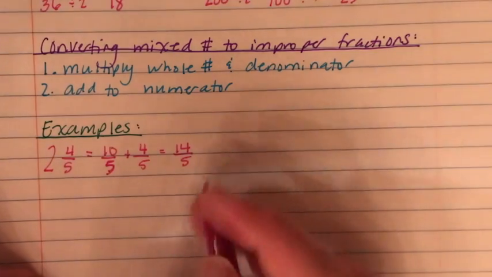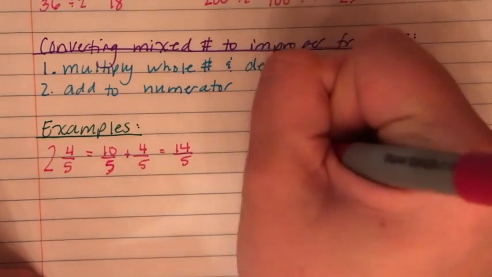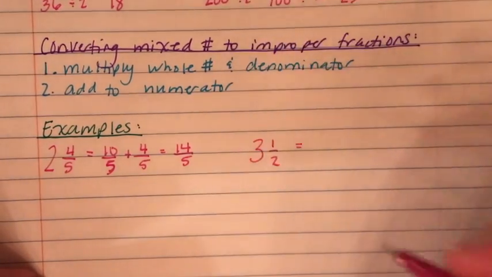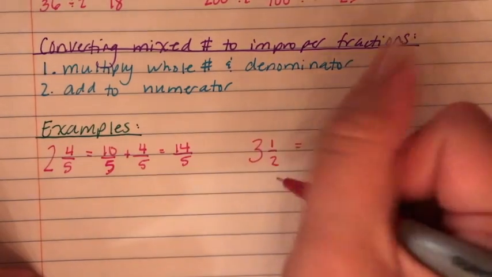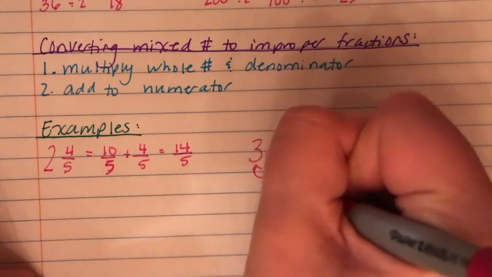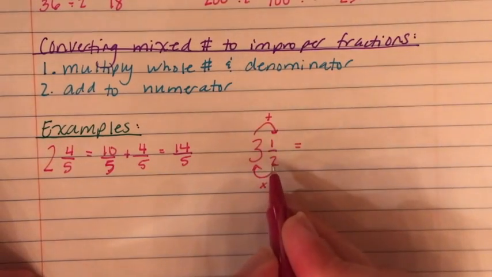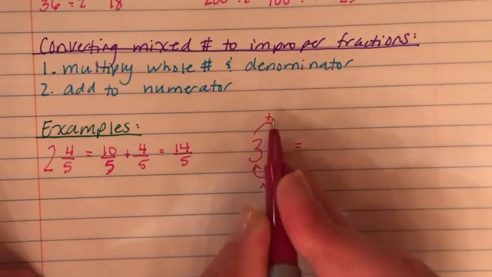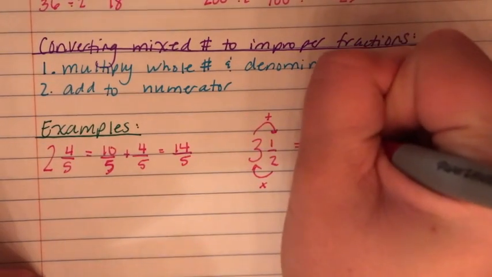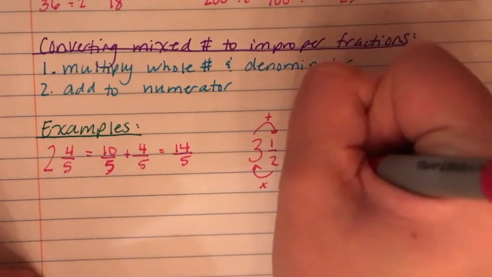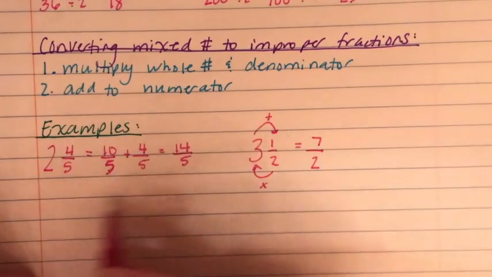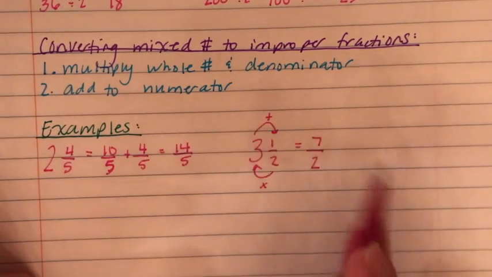But the quick way to do it, if I had, let's say, 3 1/2, is I kind of think of it like a circle. So I start here, I multiply, I take that, and I add it. So I get 2 times 3 is 6, plus 1 is 7, so I get 7/2. So this is the long way, and then this is kind of the quick trick.